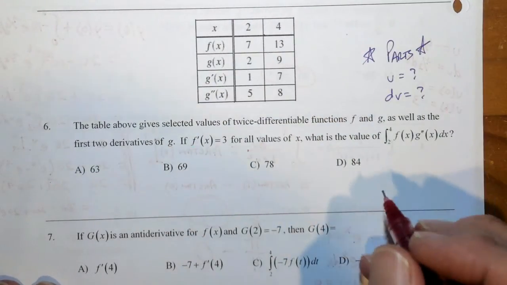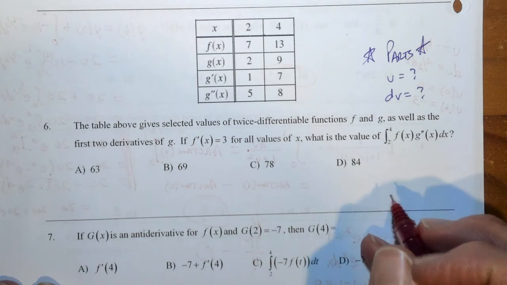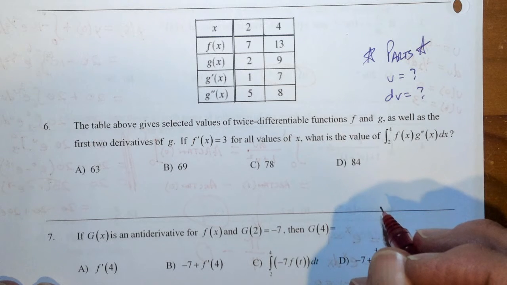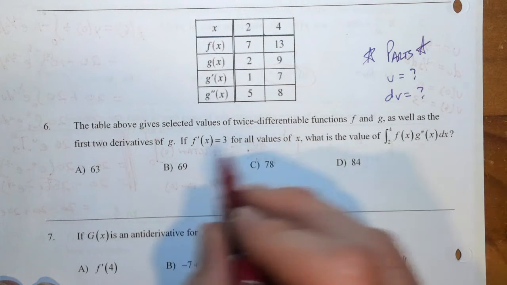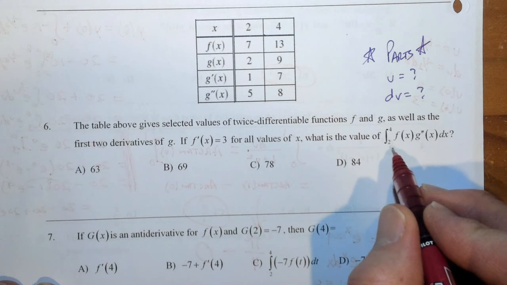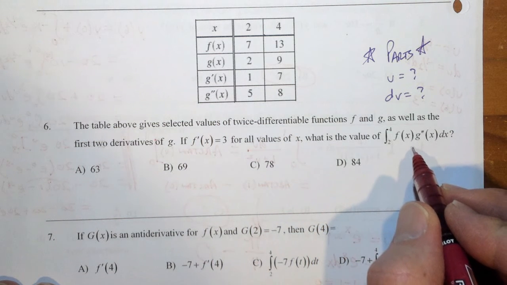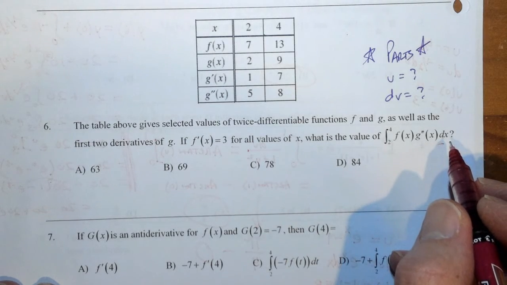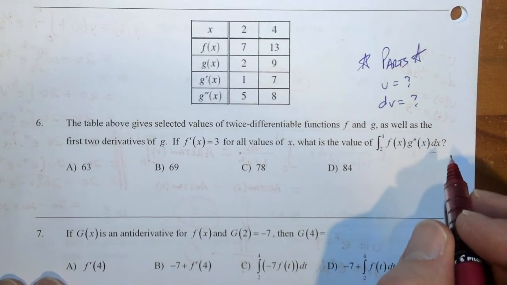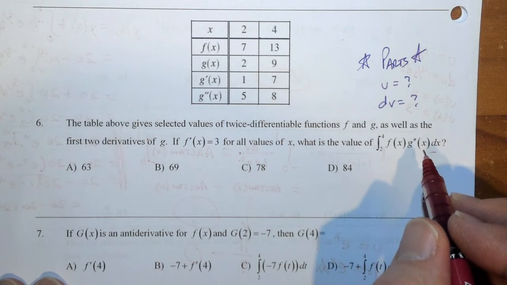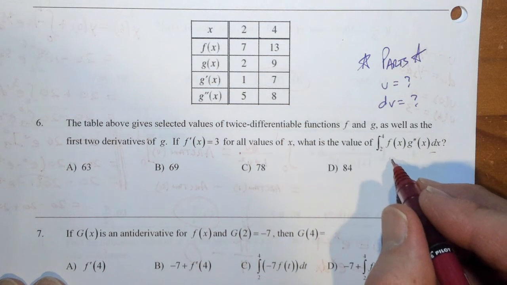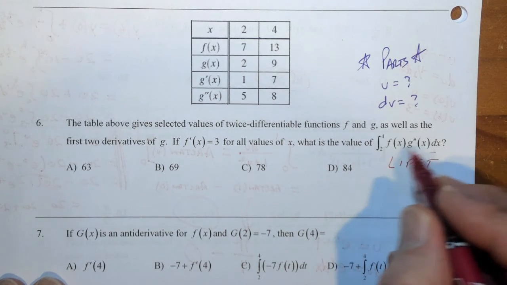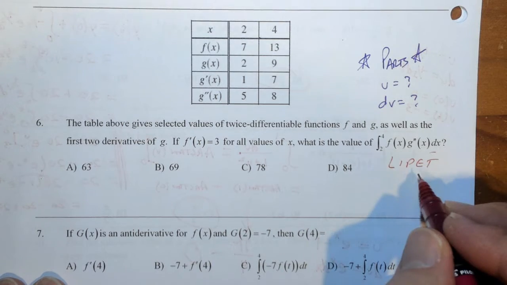Number 6 here, you can see I made a note that this is in fact parts. So we have to figure out u and dv. We're asked to evaluate the integral from 2 to 4 of f of x times g double prime of x dx. So how do we handle this one? Well, we have to pick a u, and I know that we're used to using that whole LIPET mnemonic, but that doesn't obviously help us here since we have two functions and we don't have any specific type of function.